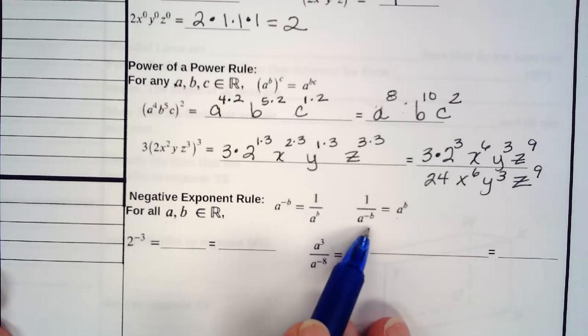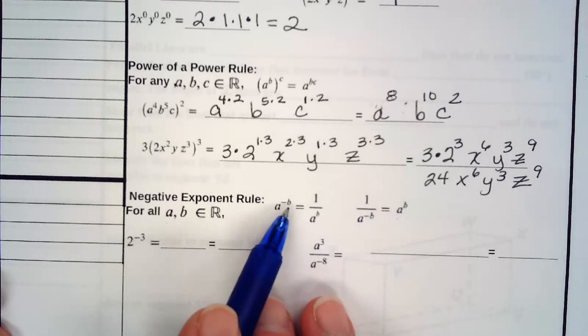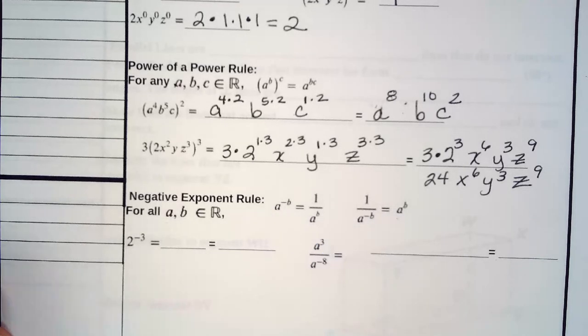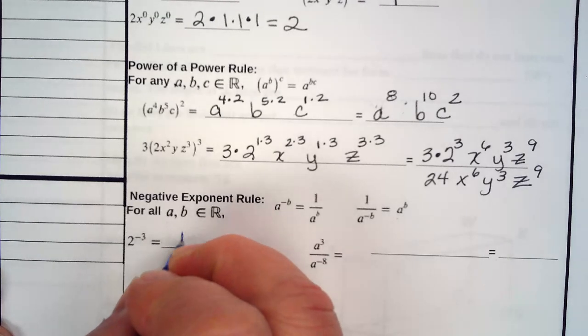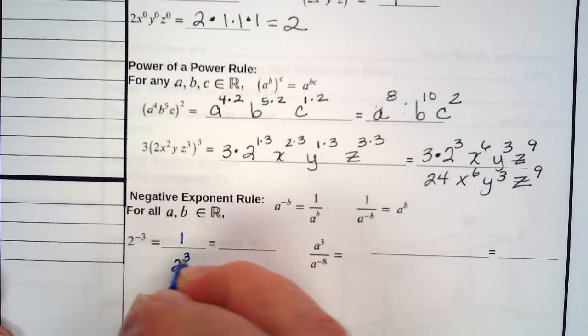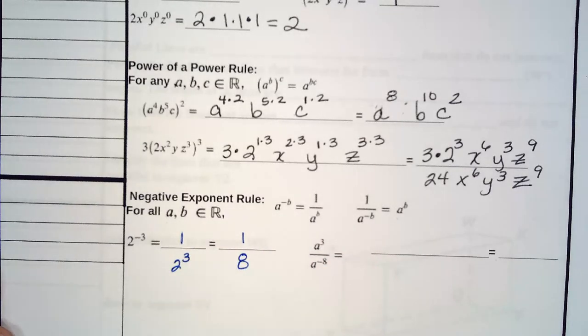If it's in the denominator, it goes to our numerator. This negative just kind of switches it back and forth between the denominator and the numerator. So 2 to the negative 3 is 1 over 2 to the third, which is 1 over 8 as a fraction.